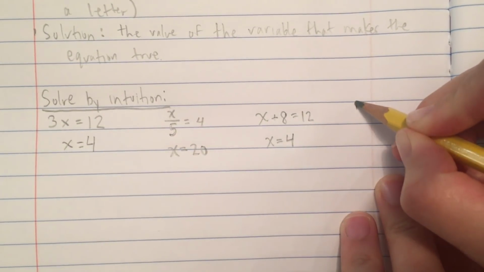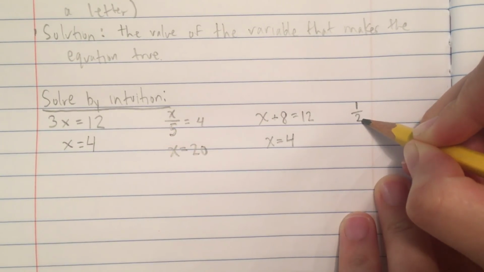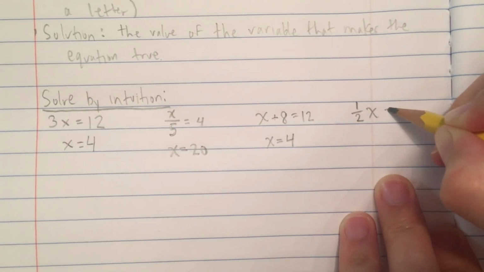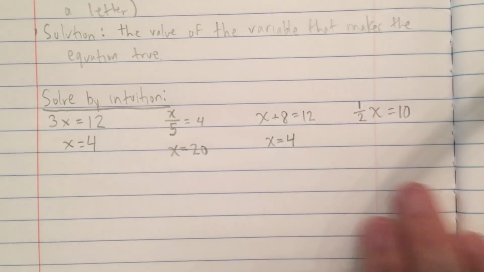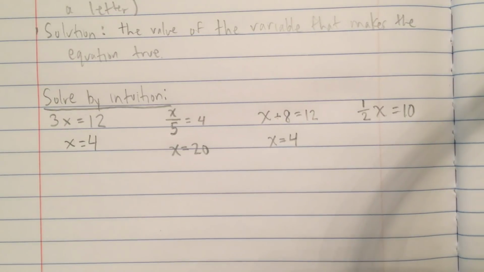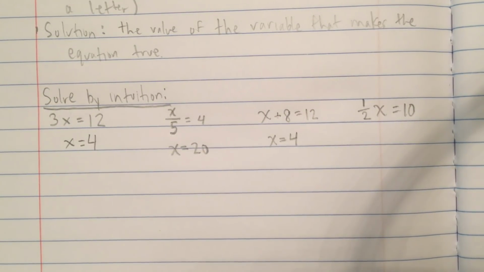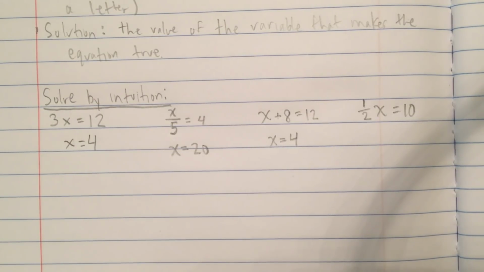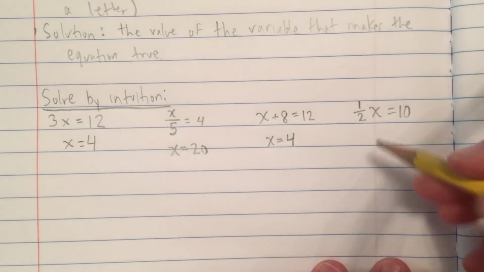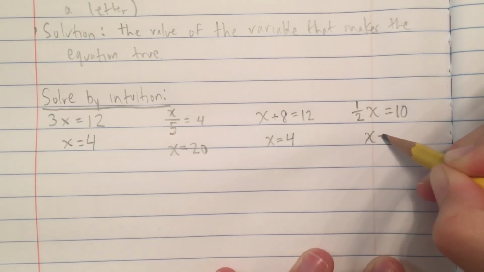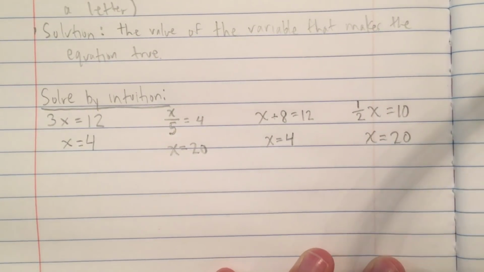Okay, and how about this last one? What about 1/2 times x equals 10? This says half of x, half of some unknown number is 10. Half of what number is 10? Half of 20 is 10.